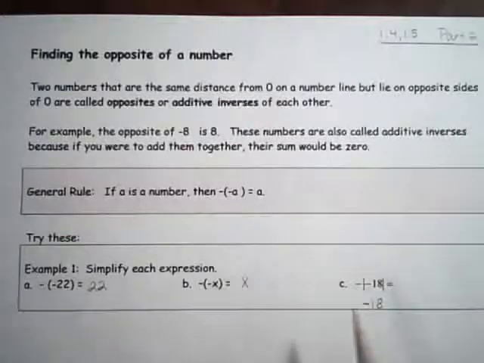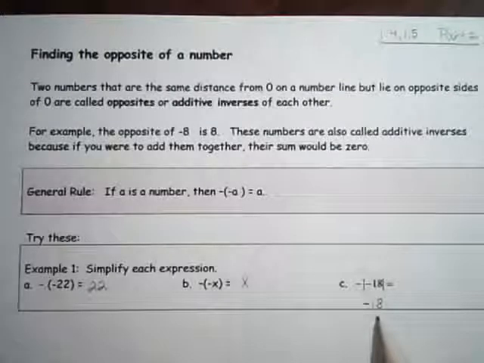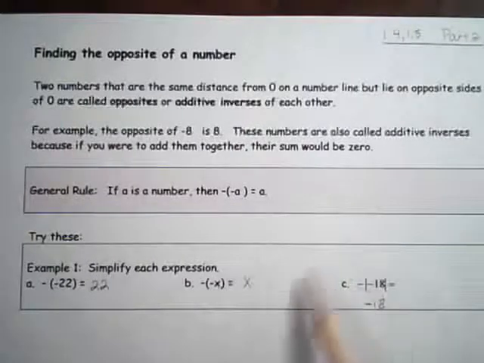So it's really important that you see the difference between the absolute value bars and just the parentheses. The parentheses are just separating the two negatives, but those bars actually have a meaning there. And so this is the only time that you'll see two negatives together with your answer actually being a negative. We most of the time think that when we have two negatives, it's going to be a positive, but this is the only exception to that.